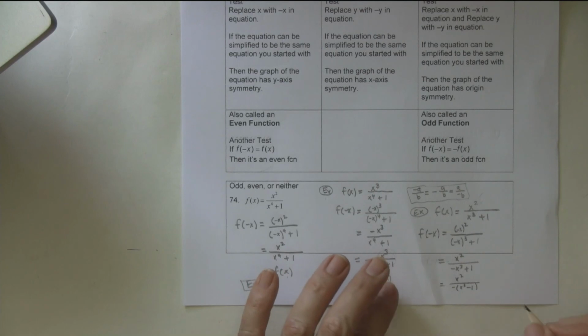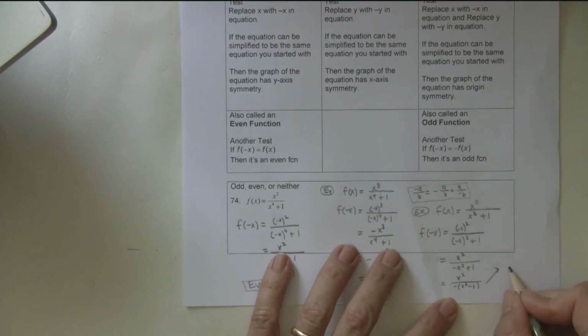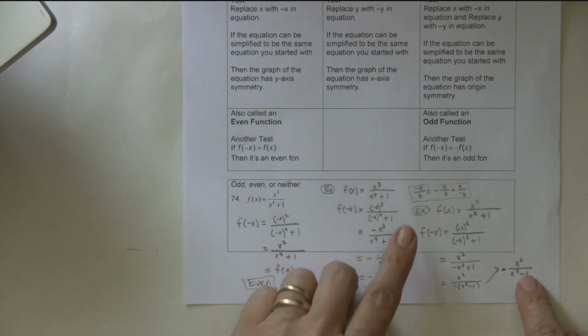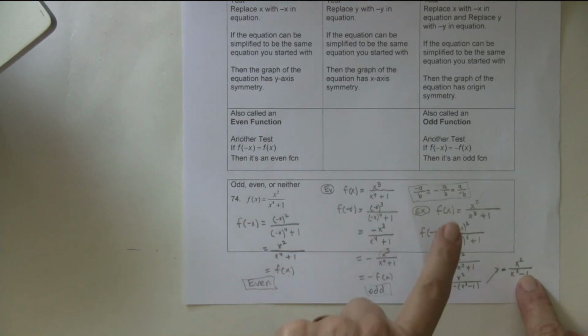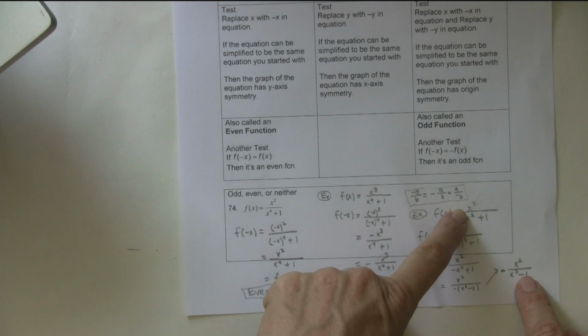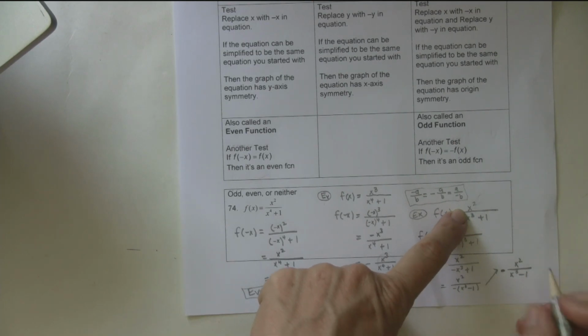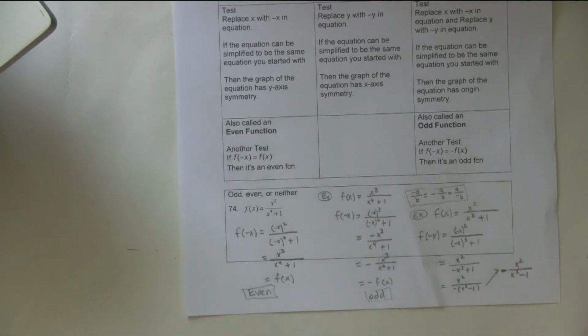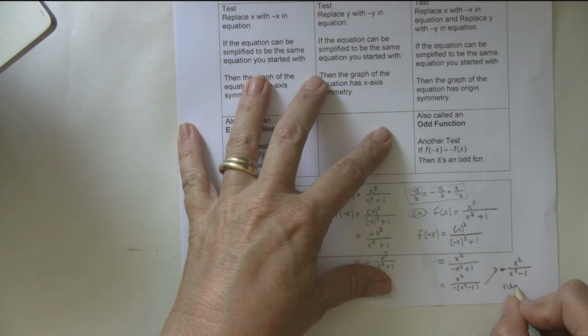I'm almost out of room here, so I'm going to put an arrow up here. So this would be x squared over, the negative coming out to the side, and then I'd have x cubed minus 1. But that is not equal, where was it? Here it is. That is not equal to this, right? Because it's x cubed minus 1, not x cubed plus 1. And so this I won't be able to write back with f of x, right? It won't be the opposite of f of x, and so this is neither.